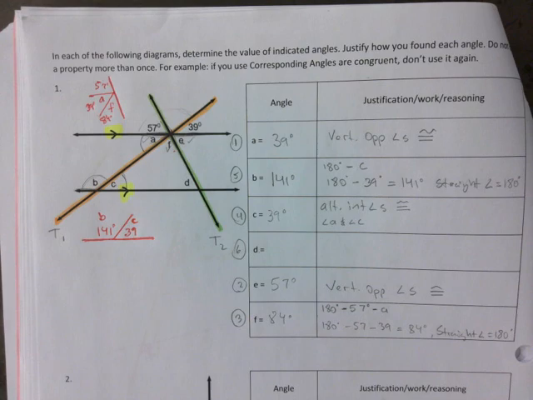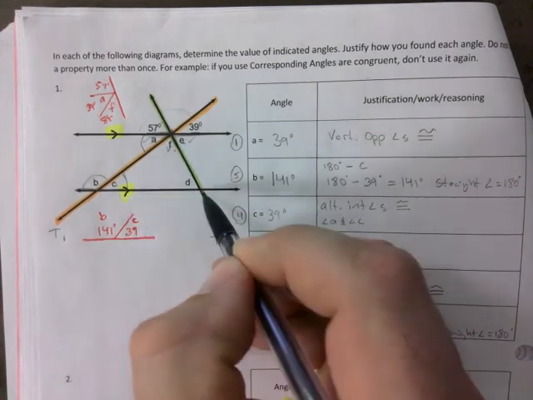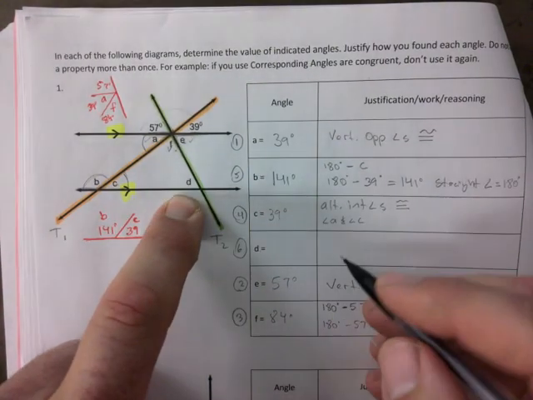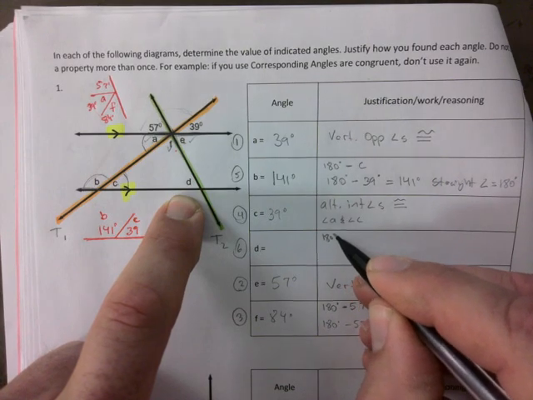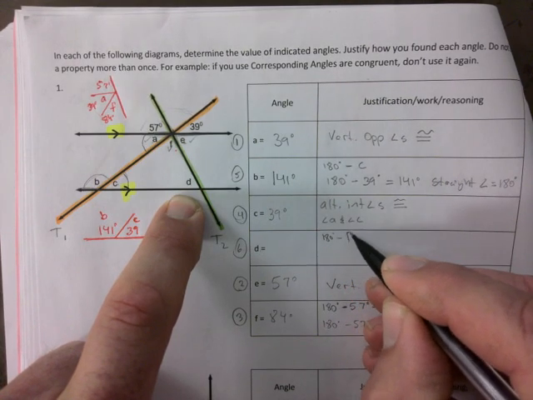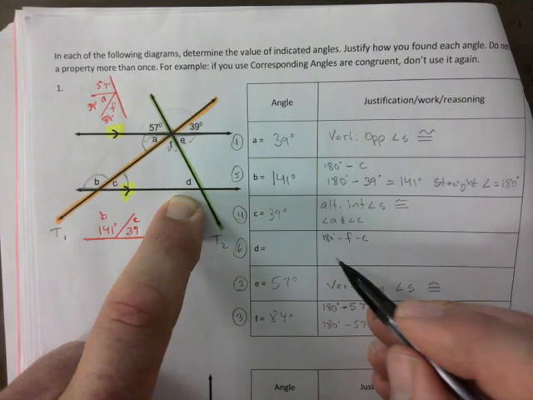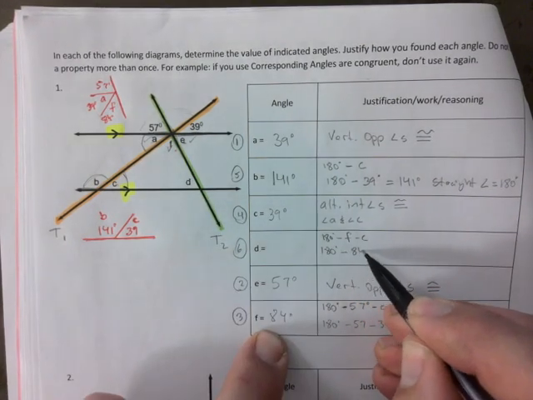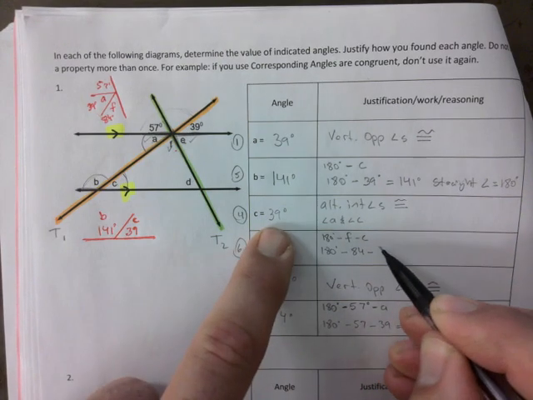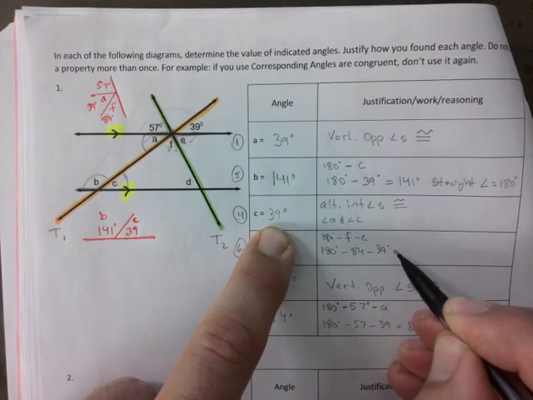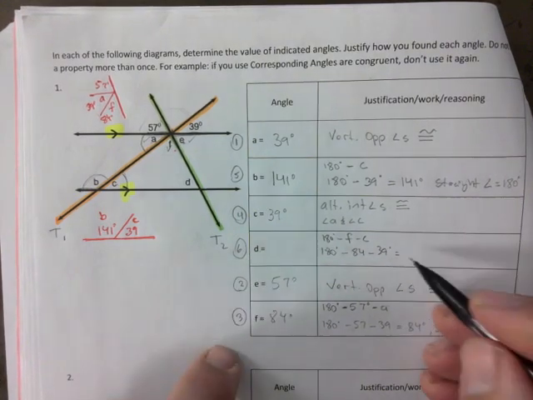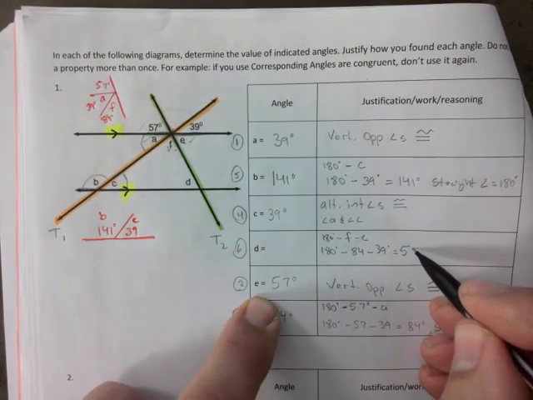Sum of triangle? Yeah, that would have been my go-to, sum of triangle. I don't know if you saw that. There's a triangle, use it, right? So let's just go with it. So 180 minus F minus C. That's how I'm going to do it. So 180 minus F is 84. Minus C is 39. And I have 57, which is exactly the same as E.